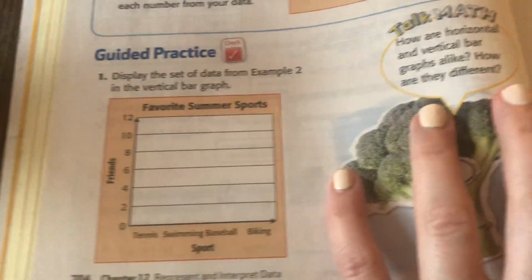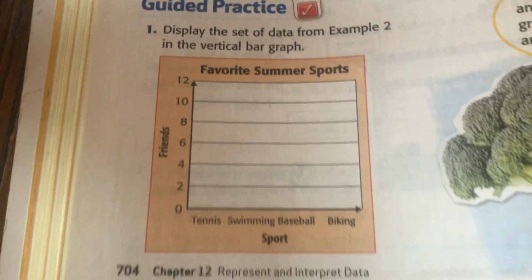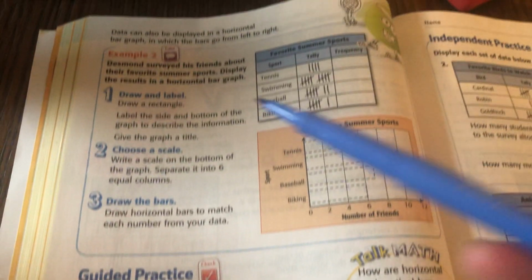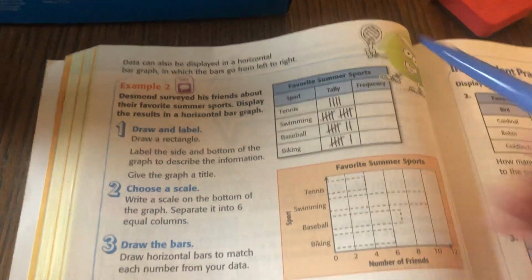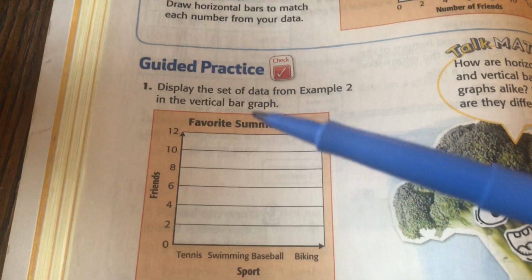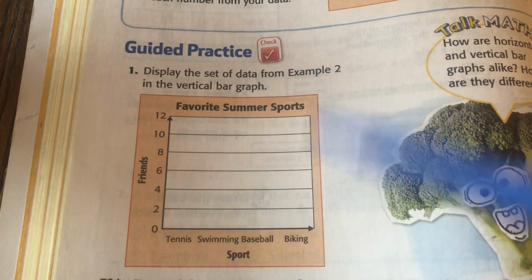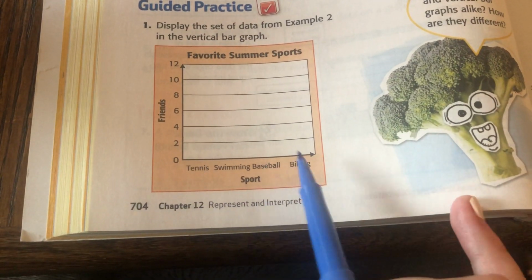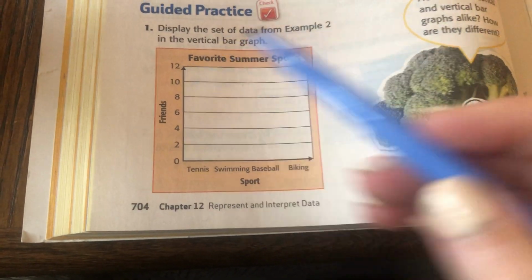So now we're just going to practice. So display the set of data from example 2. So I'm going to go up to example 2. Here's my data set. This is what I'm looking at in a vertical bar graph. So they want me to change it into vertical. So I'm just going to be looking at these numbers and changing it to vertical. They've already labeled my sport choices on the bottom and my numbers on the sides.